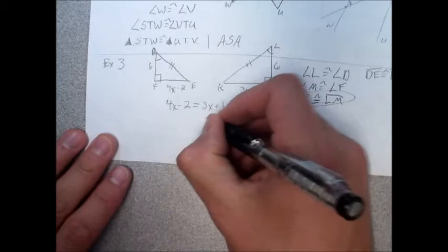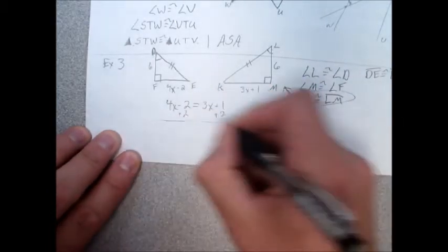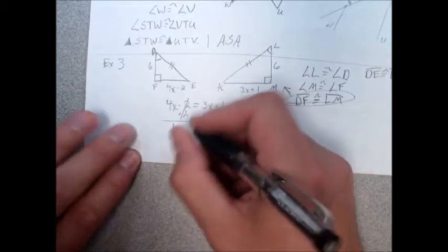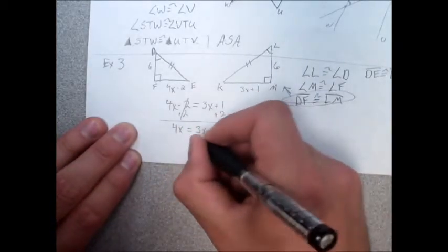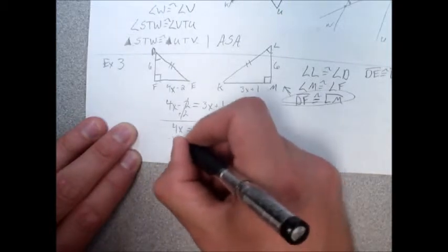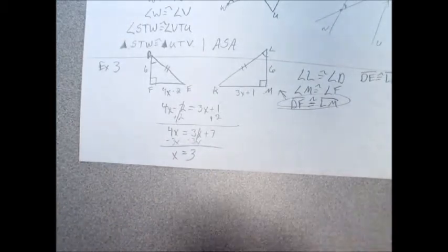I'm going to move my variables to the left and my numbers to the right. So plus 2. I'm left with 4x equaling 3x plus 3. I'm going to subtract 3x. And I'm left with x equaling 3. So that solves for x. I need to make sure to answer the question. It says find the area of the triangle shown.